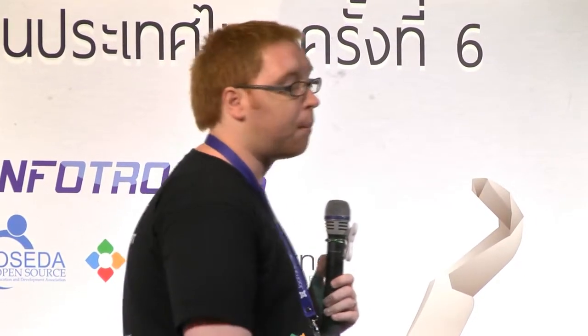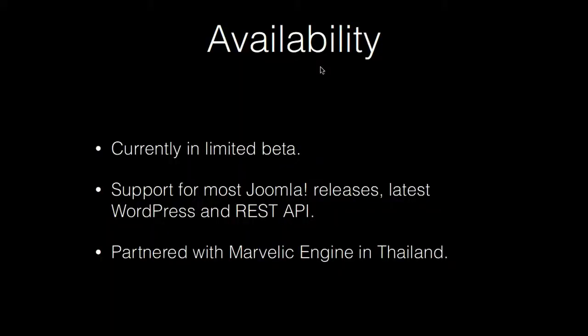So, availability. At the moment, this is in a very, very limited beta. As I said, this is the first time that I've talked about it. We are going to target just Joomla and WordPress and REST for the initial release.